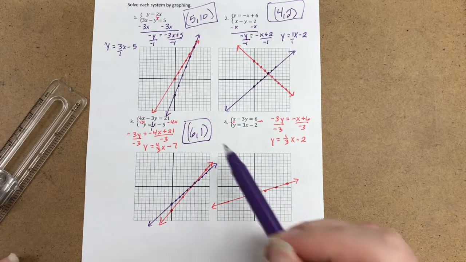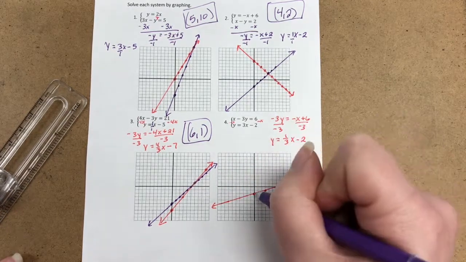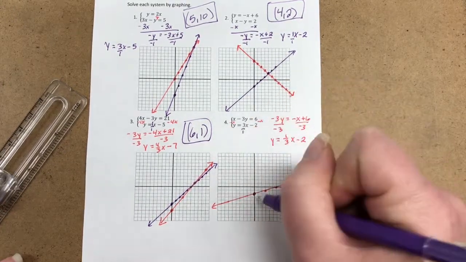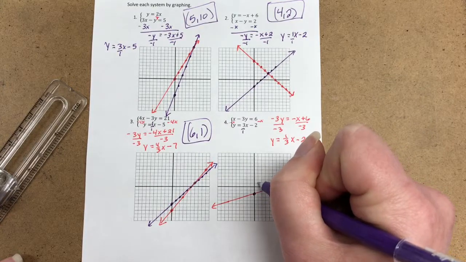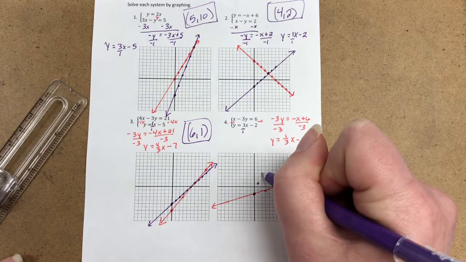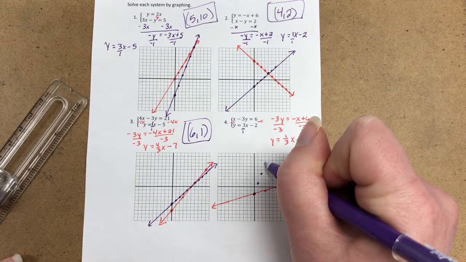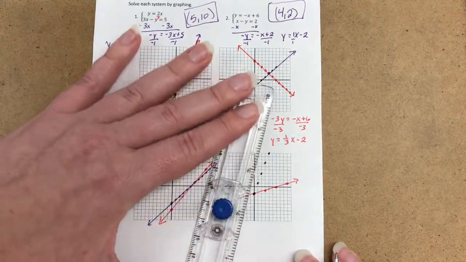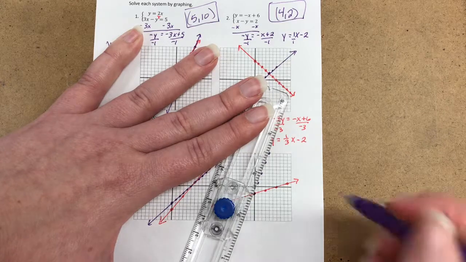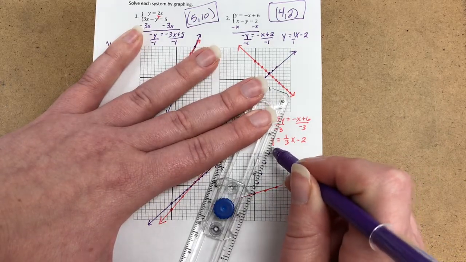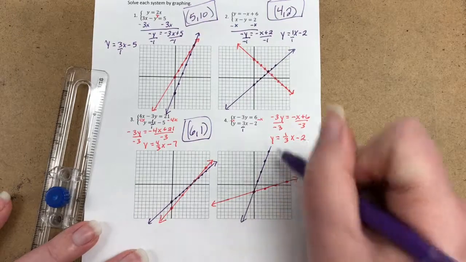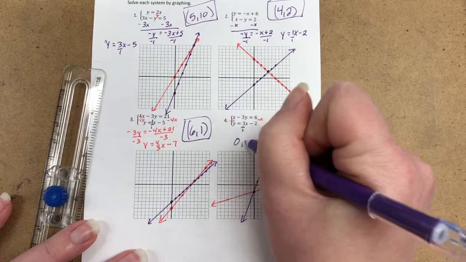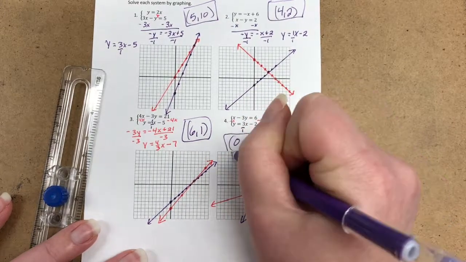Then I'll use my slope of 1/3, so I go up 1 and to the right 3. For the second line, I'll graph my point of -2, the y-intercept, first, and then my slope would be 3 over 1, so I go up 3, over 1. And I'll graph my line. Those two lines look like they intersect at the point (0, -2). So that would be that answer.